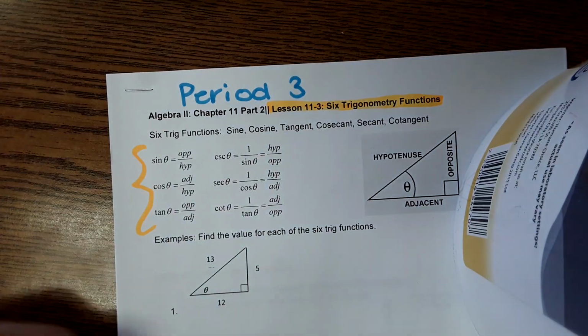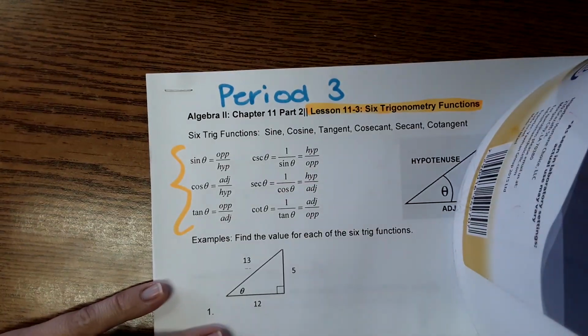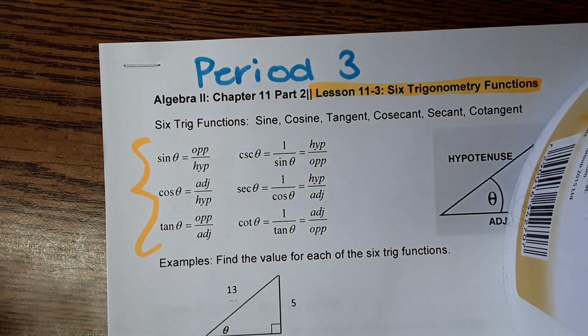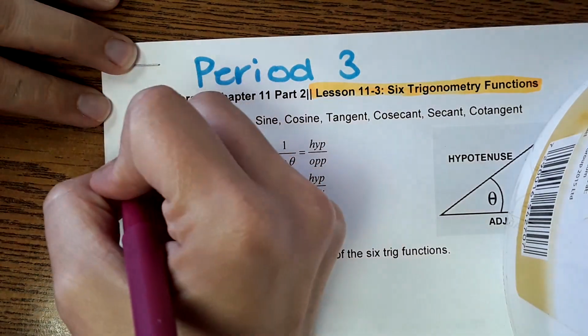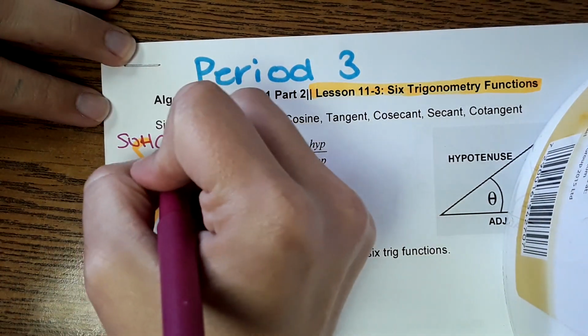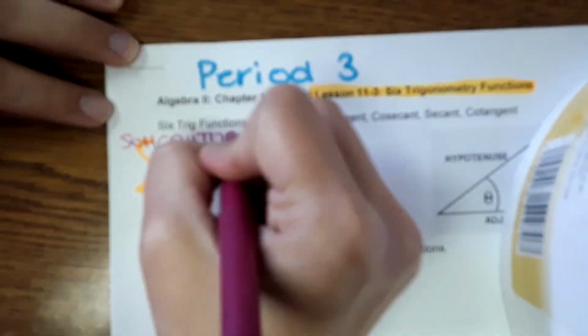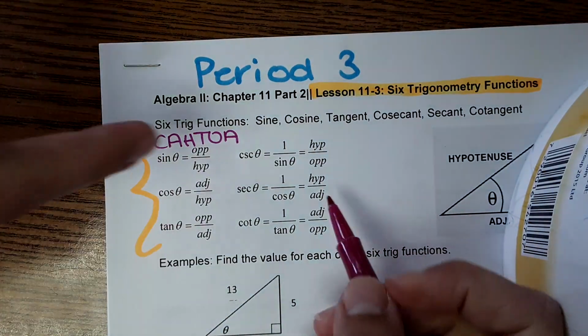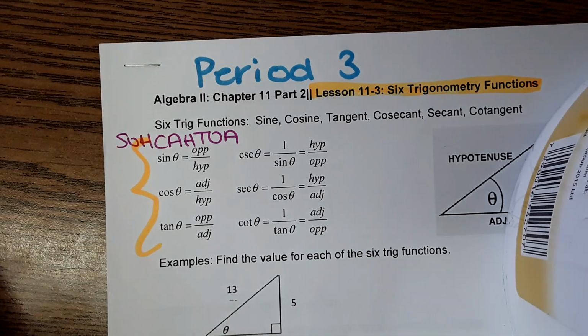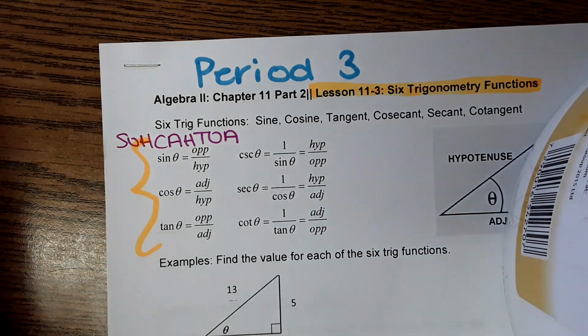Okay, so we're introducing 3 more trig functions. We have sine, cosine, tangent, which we worked on last week, so that would be SOHCAHTOA. You can kind of write that down. And then we're introducing 3 more, and these are just like the inverses.